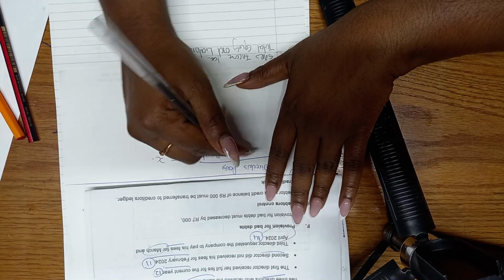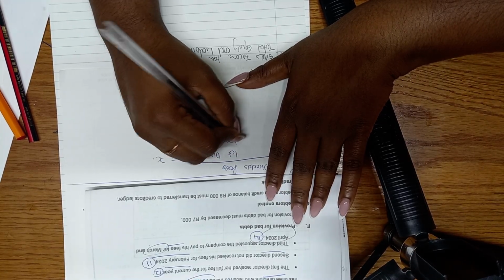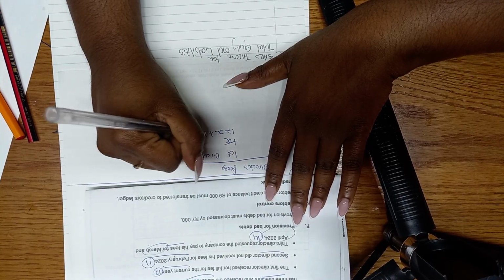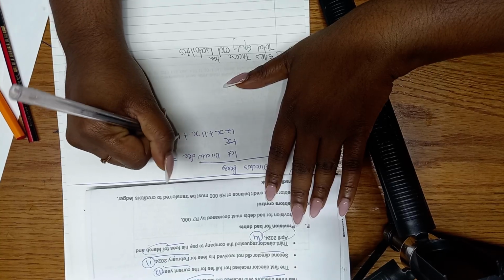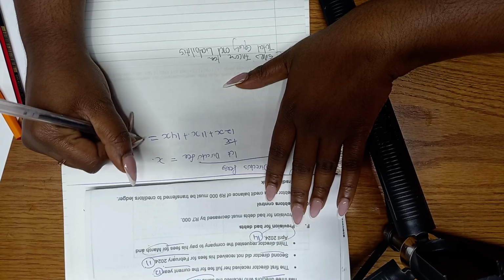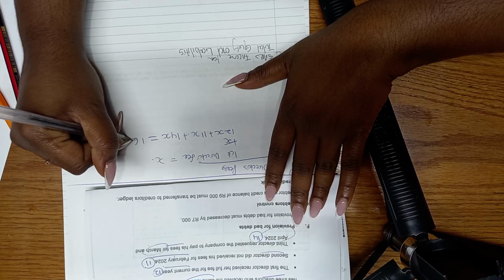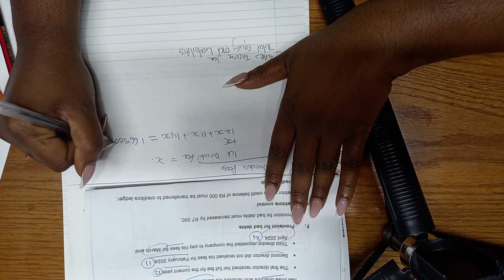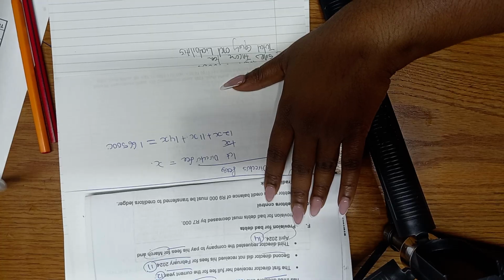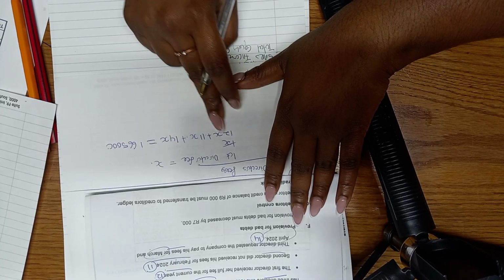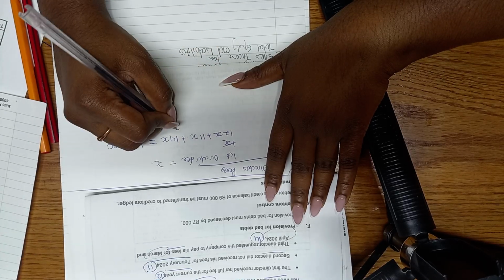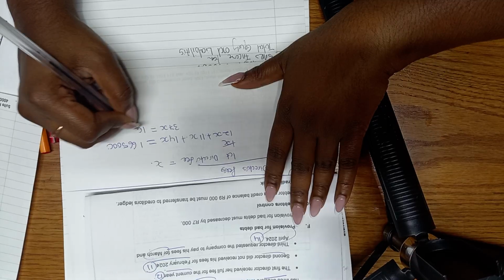So the first director 12x, the second director 11x, and the third director 14x, and then this is all equal to 1,665,000. Now if I add the like terms, 12 plus 11 plus 14 is equal to 37x.